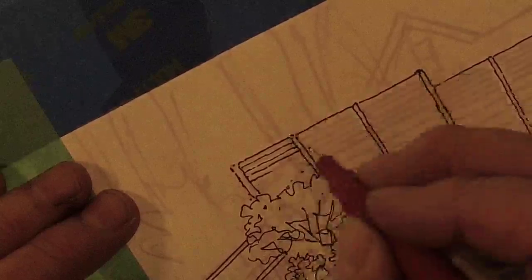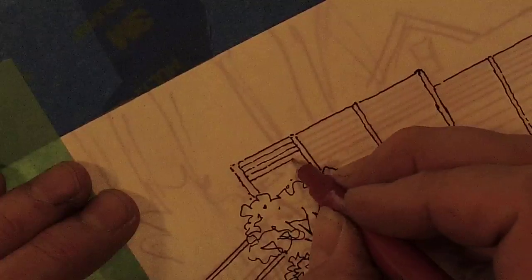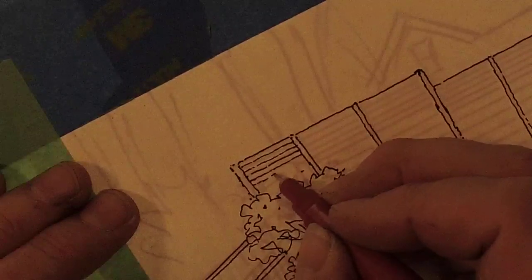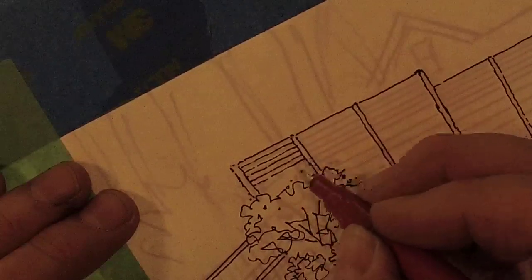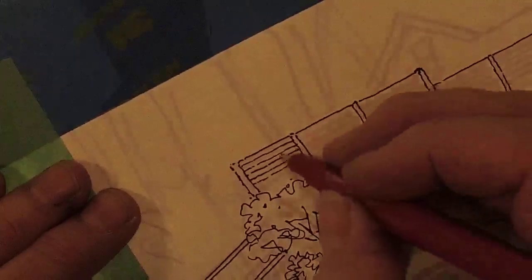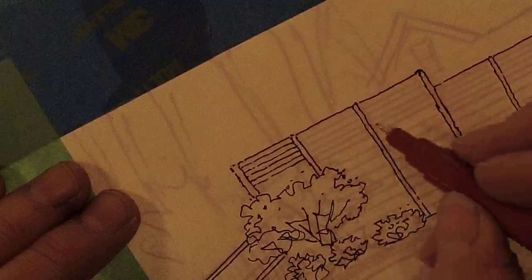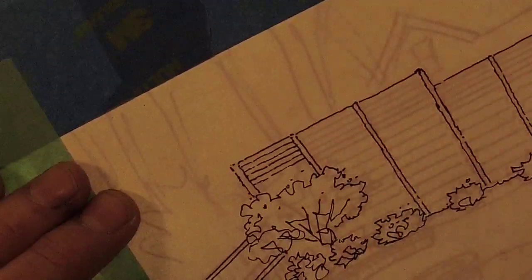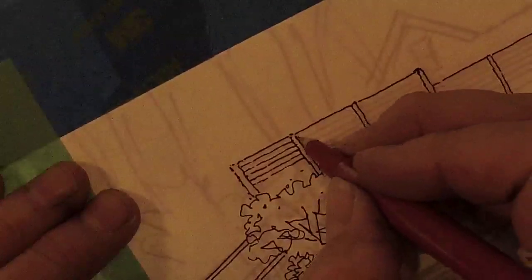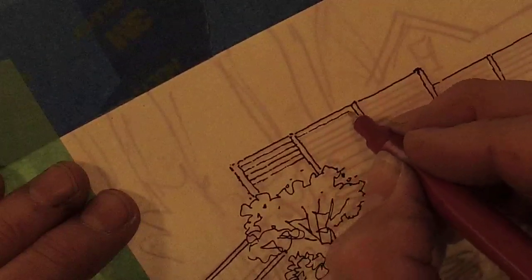And then I'm kind of scribbling just a little bit. Let me see how many of these I want to do. 1, 2, 3, 4, 5. Yeah, I think that's right. All right, I'll continue now.